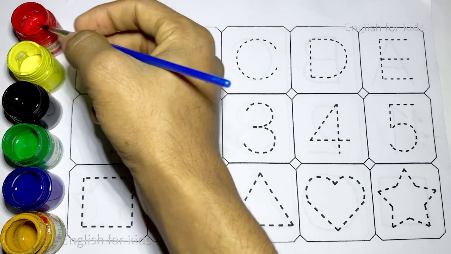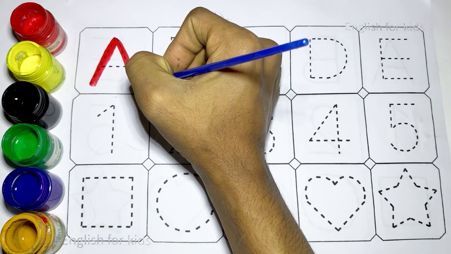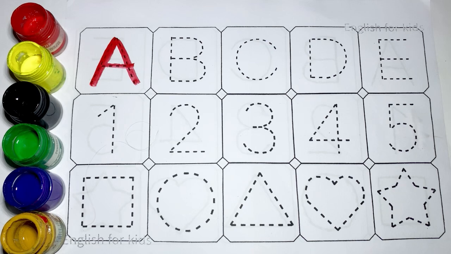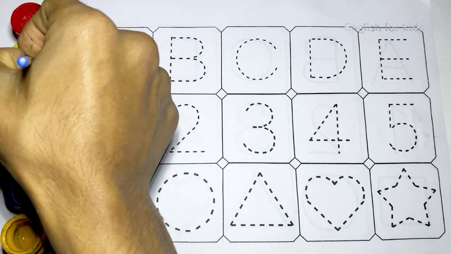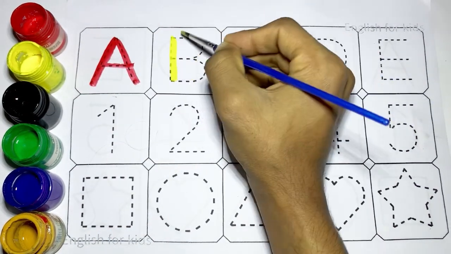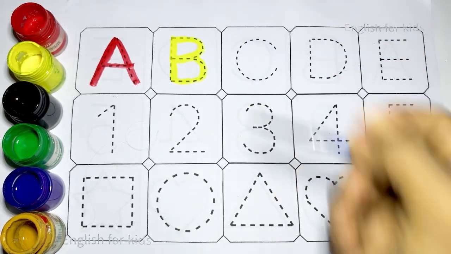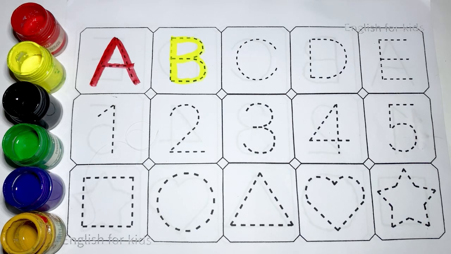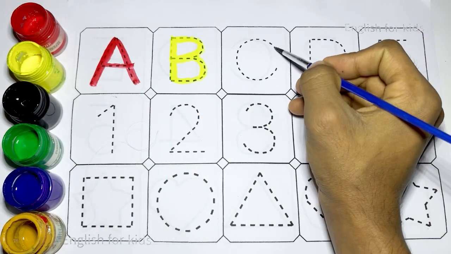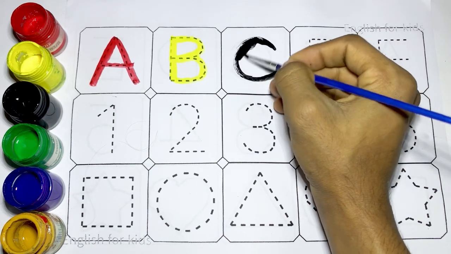Kids firstly draw A for apple, A for aeroplane. And use red color. Kids now draw B for ball, B for bat. And use yellow color. The alphabets of B. Kids next C for cat, C for car. And use black color. The alphabets of C.